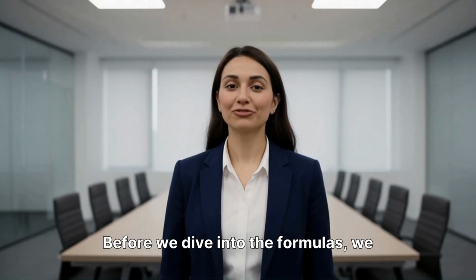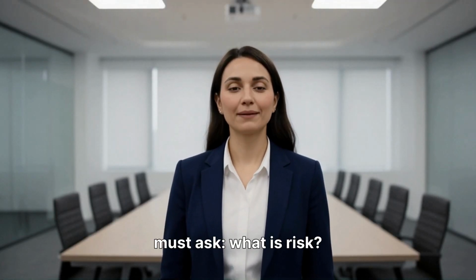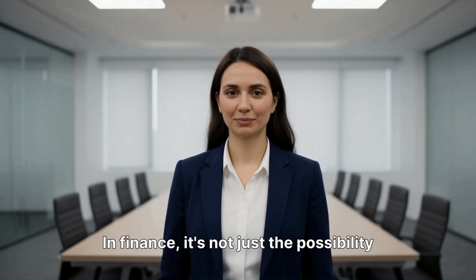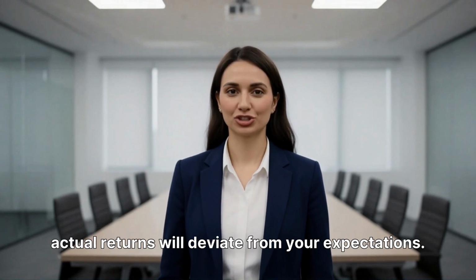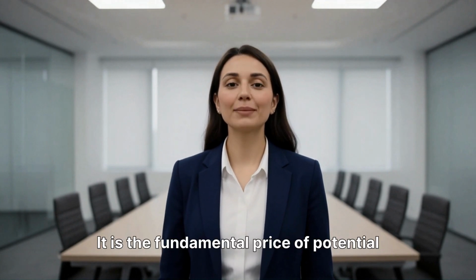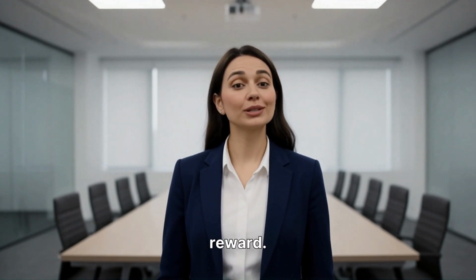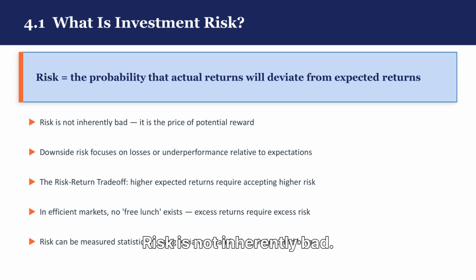Before we dive into the formulas, we must ask, what is risk? In finance, it's not just the possibility of loss. It's the probability that your actual returns will deviate from your expectations. It is the fundamental price of potential reward. Risk is not inherently bad. It's the engine of return.